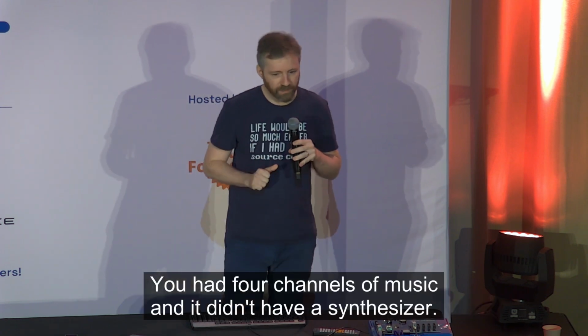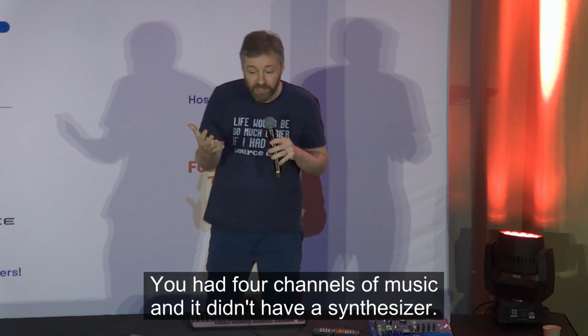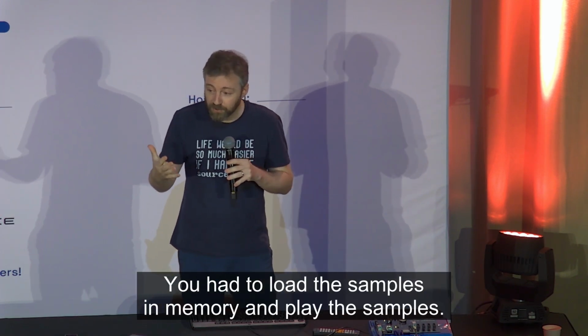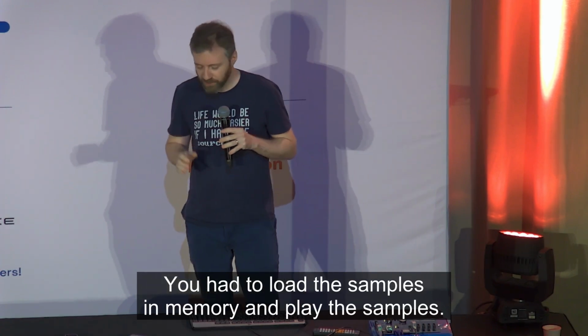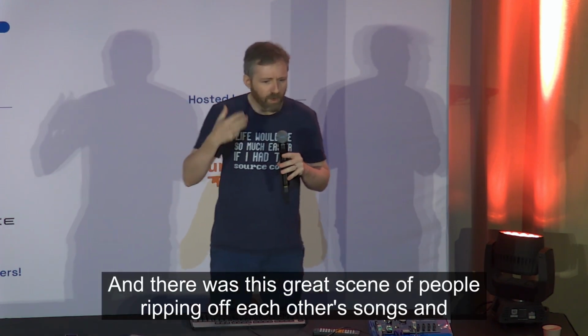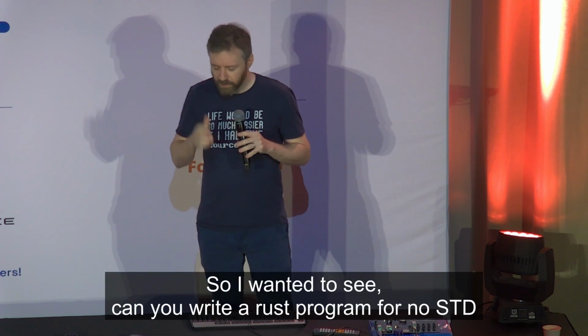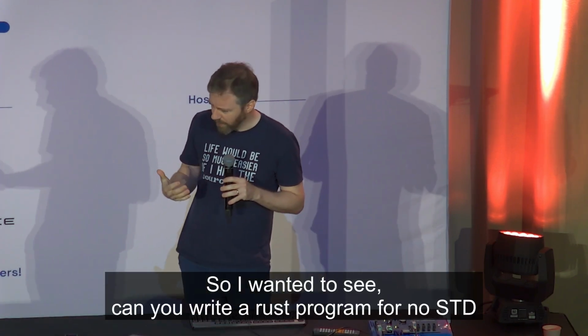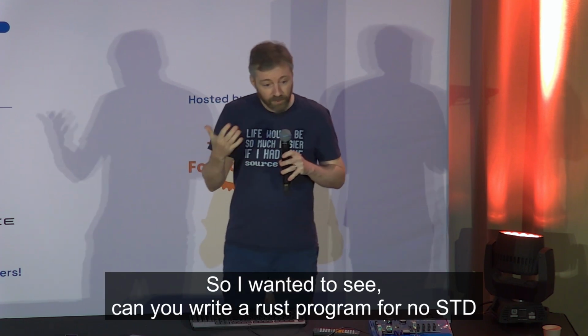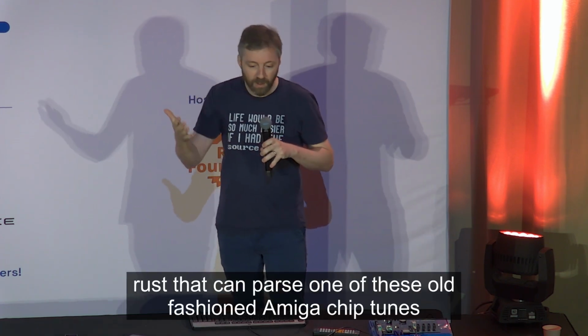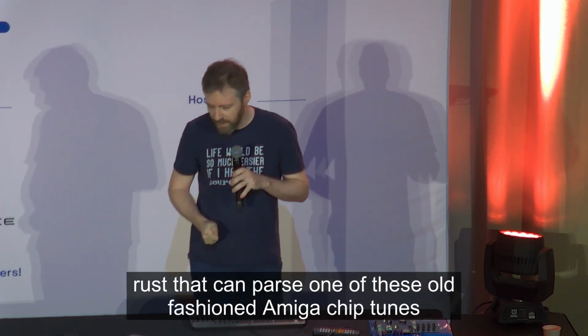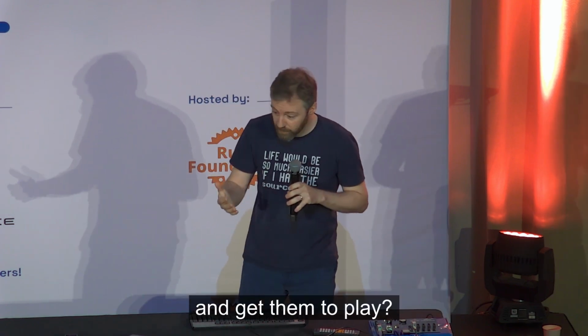You had 4 channels of music, and it didn't have a synthesizer. You had to load the samples in memory and play the samples. And there was this great scene of people ripping off each other's songs and stealing the samples and remixing stuff. So I wanted to see, can you write a Rust program for no STD Rust that can parse one of these old-fashioned Amiga chip tunes and get them to play?